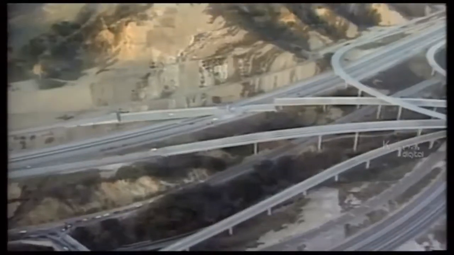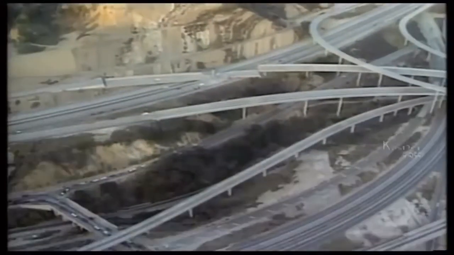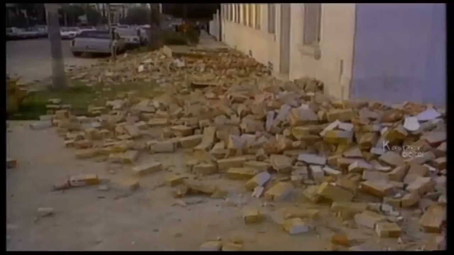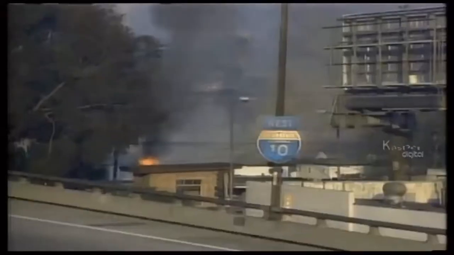Many Californian residents remember the quake that struck in January 1994. That tremor, which registered 6.7 on the Richter scale, struck the centre of the San Fernando Valley, killing 72 people and injuring more than 9,000.